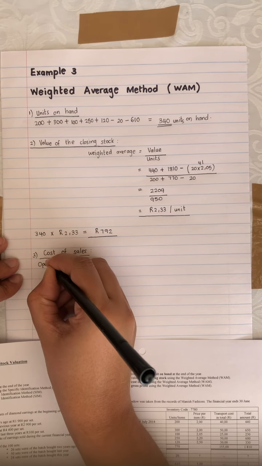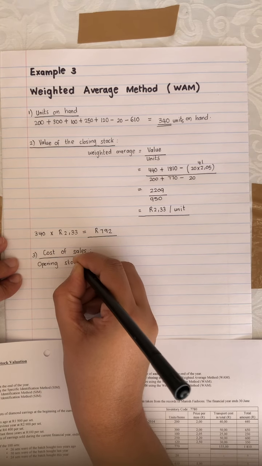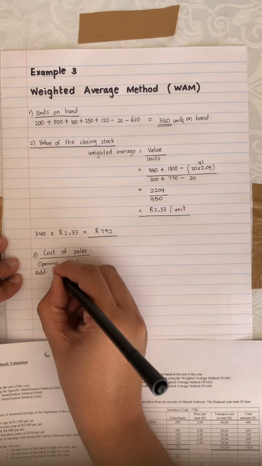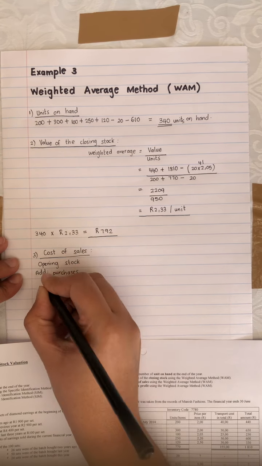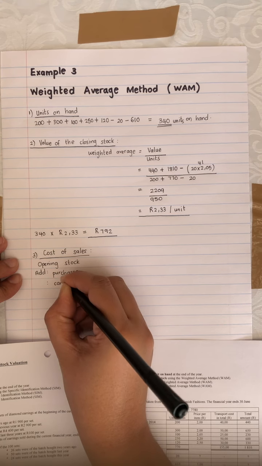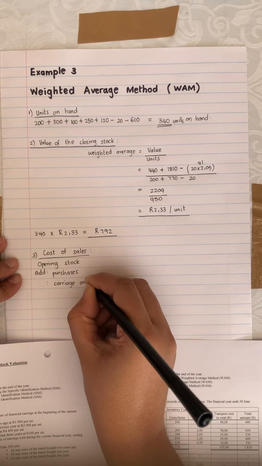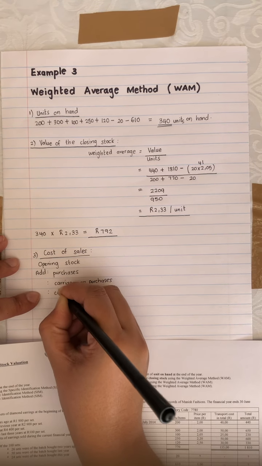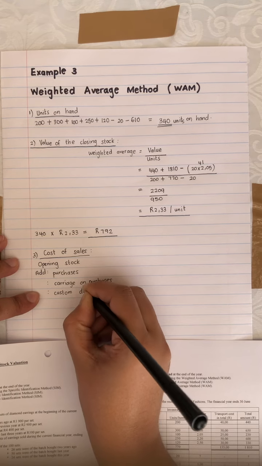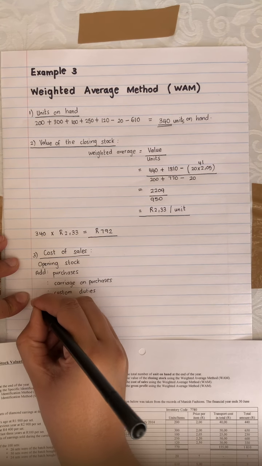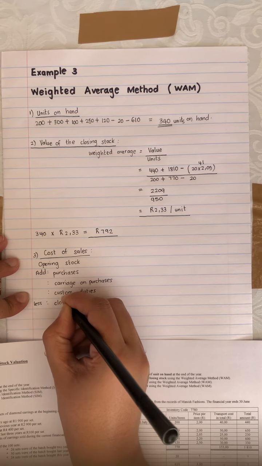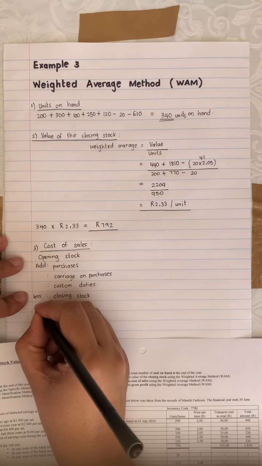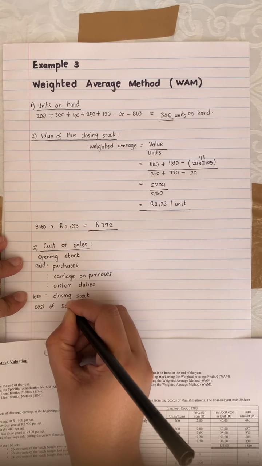You start with the opening stock, you add your purchases, you add your carriage on purchases, you add your custom duties if you have any, you subtract or less your closing stock, and that gives you your cost of sales.